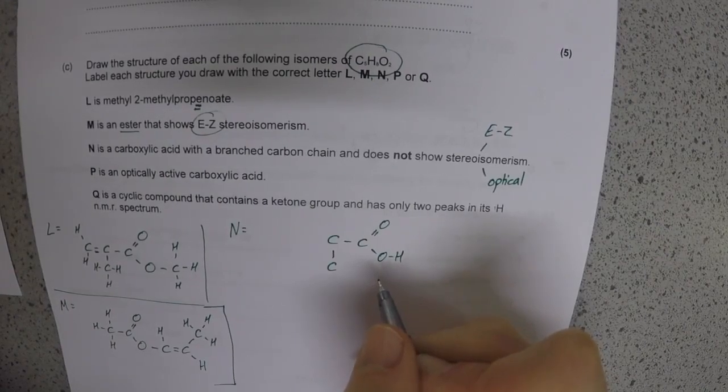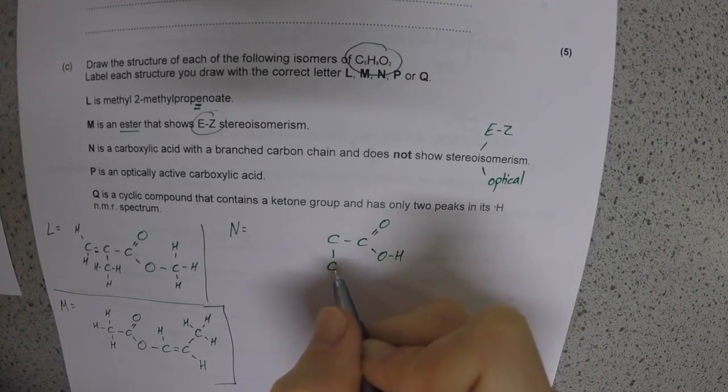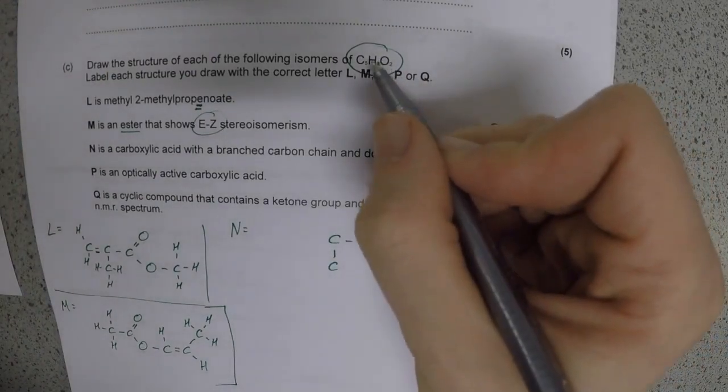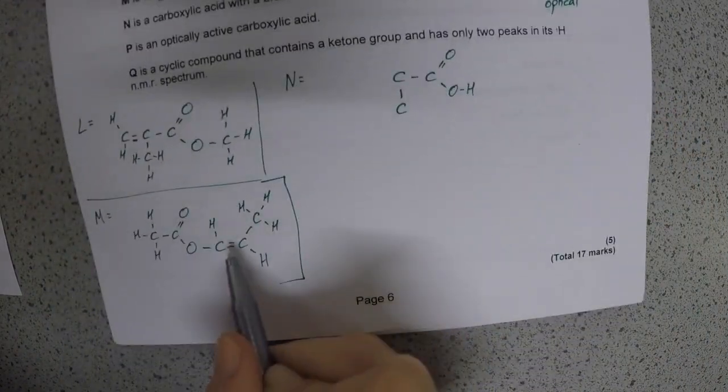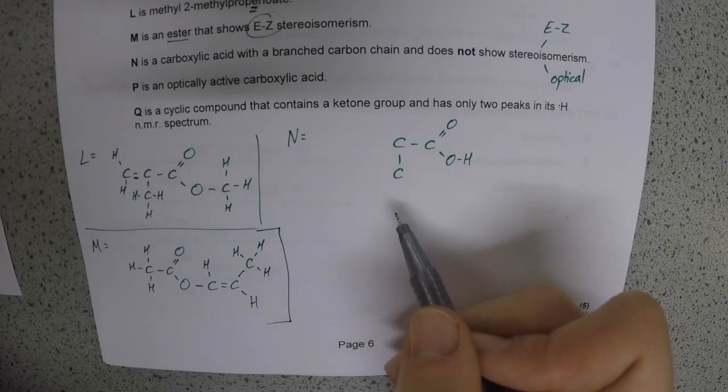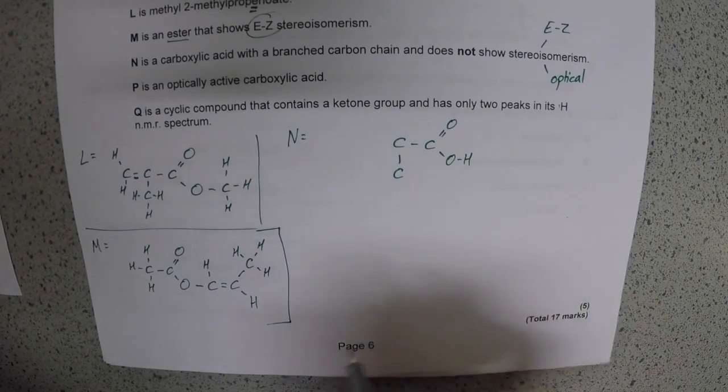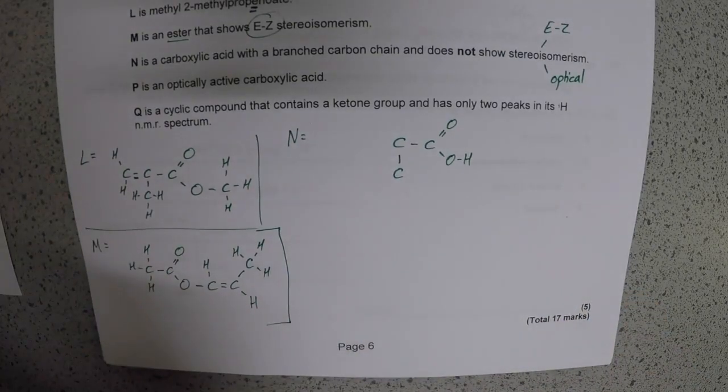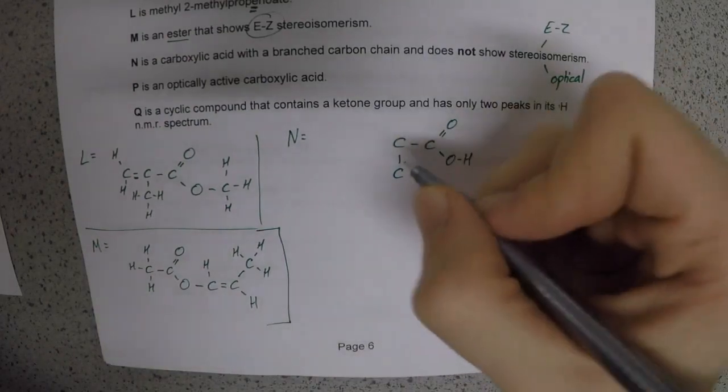So 1, 2, 3, I could have another 2 carbons, and I've only got 8 hydrogens, so I've got to remember that I need to include a double bond somewhere, but also that my double bond can't show stereoisomerism.